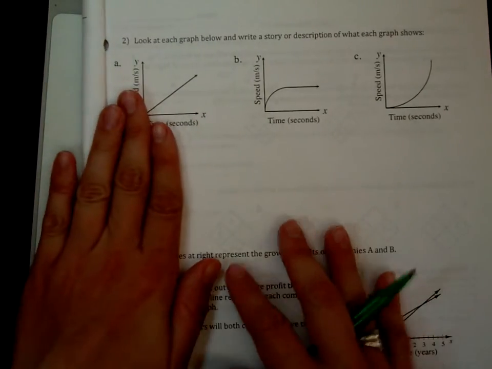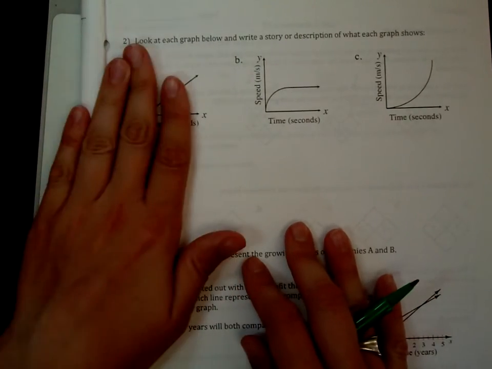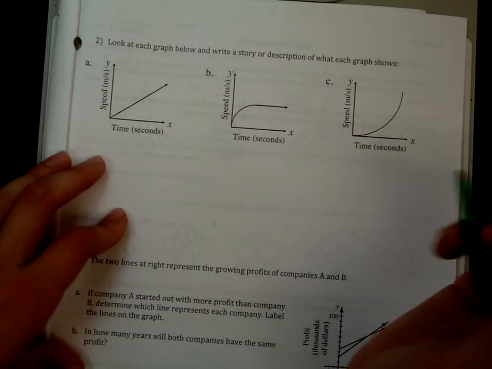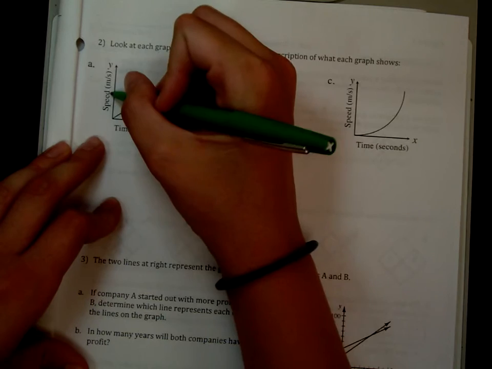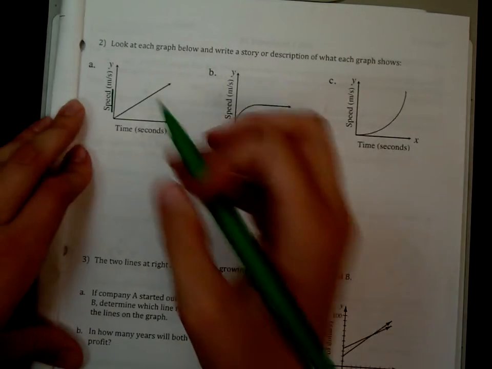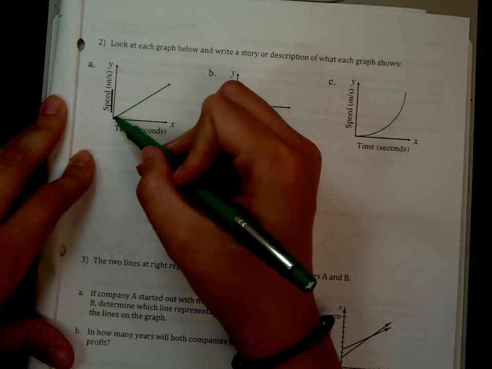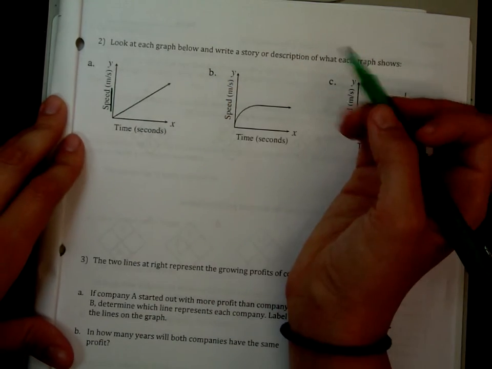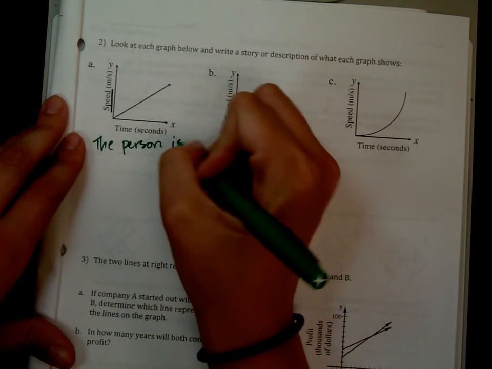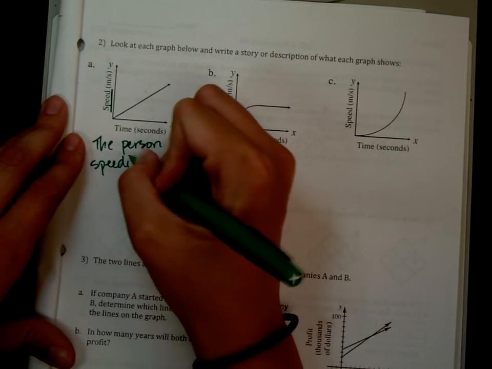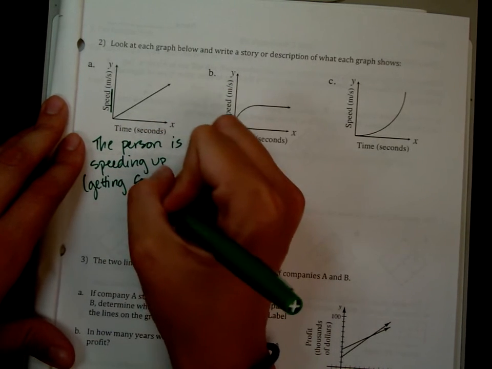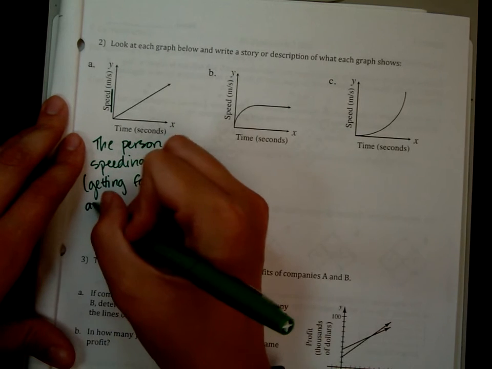Okay. Number 2. Look at each graph below and write a story or description of what each graph shows. So this is, I notice, speed versus time. So here, the speed is getting faster and faster and faster. So here, the person is speeding up, or getting faster and faster over time.